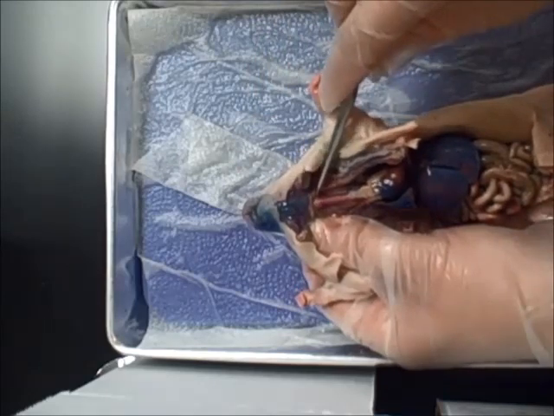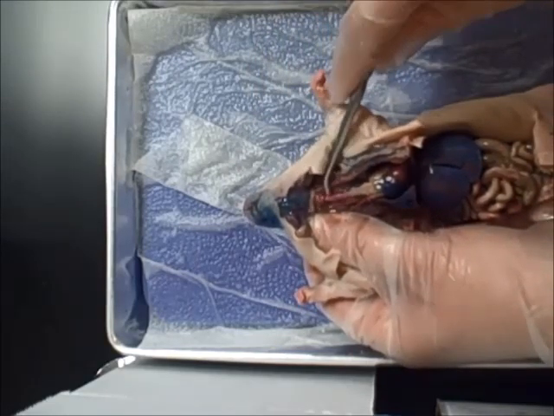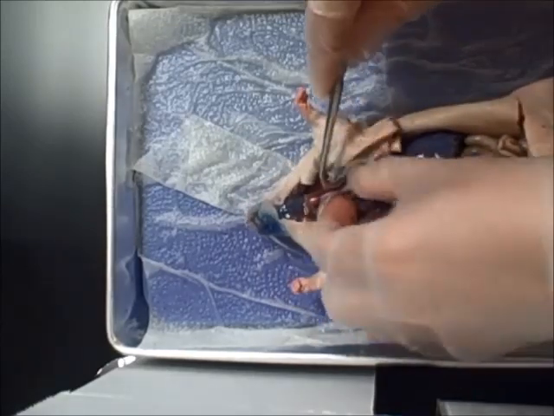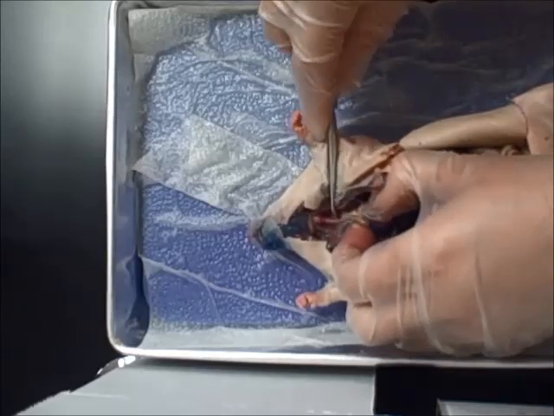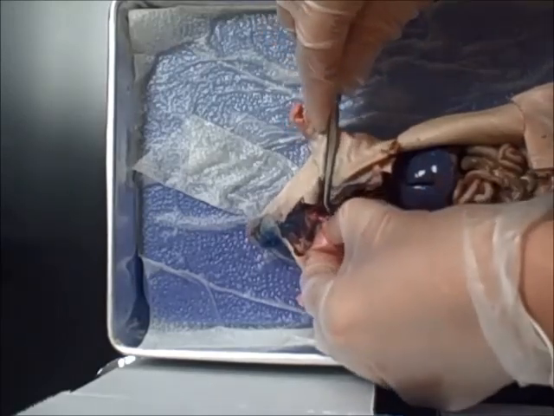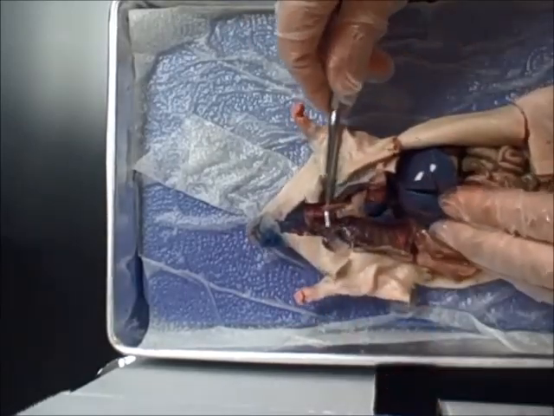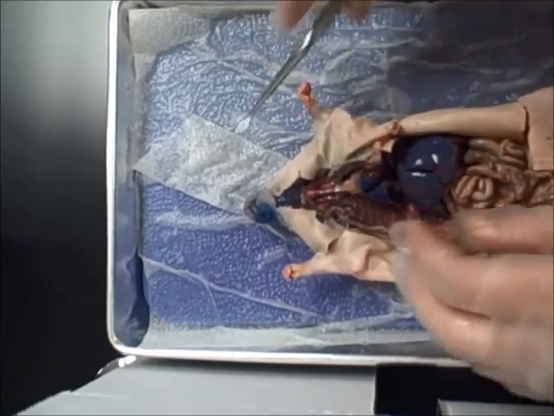Up here at the anterior most end of the trachea is the voice box, the larynx. And then there's the esophagus, which runs right behind the trachea. And the esophagus runs down to the stomach. So here's the esophagus right here, and that runs down to the stomach, part of the digestive system.